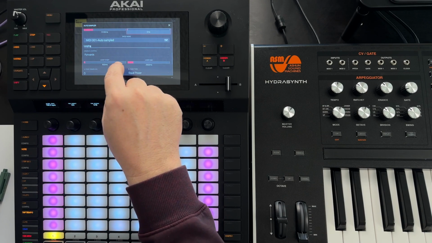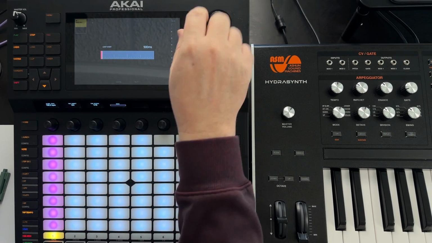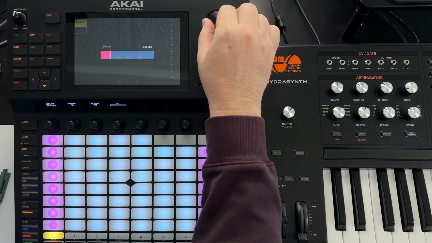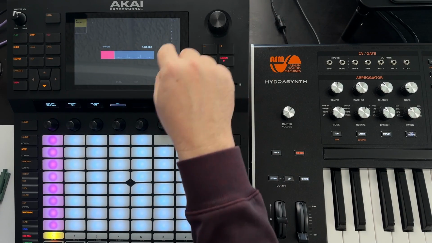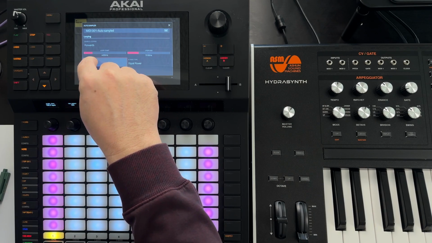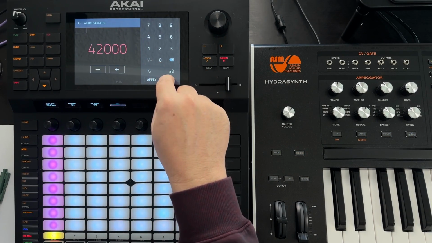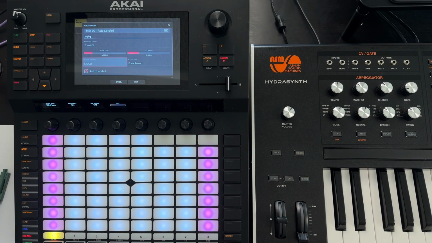For the looping, we had it set to forward, and we had the loop point at 4 seconds. And we had the loop end all the way at the end at 5100 milliseconds. That's as far as it will let me go. We had the crossfade set to, I think it was right around 42,000, and we had it set to equal power.